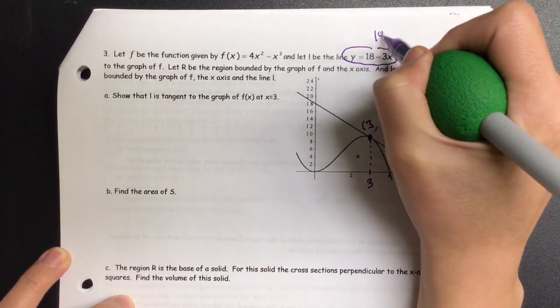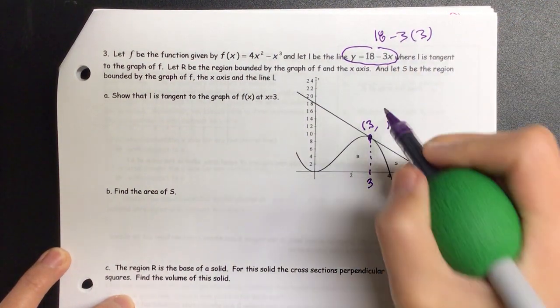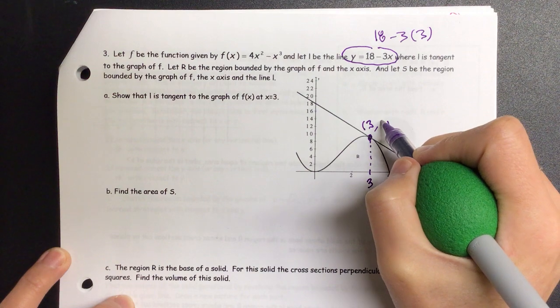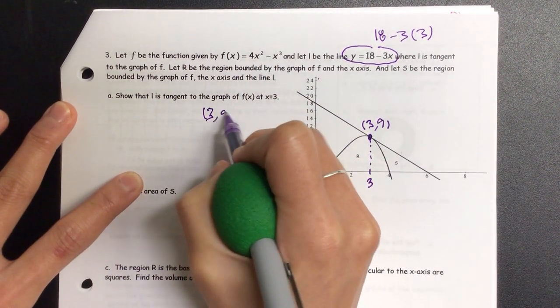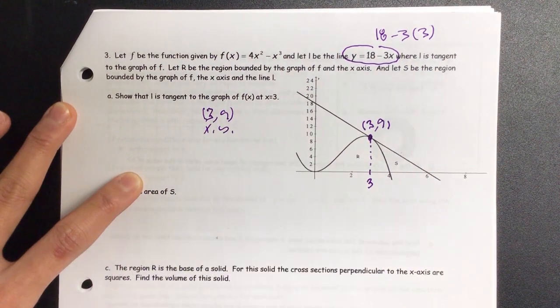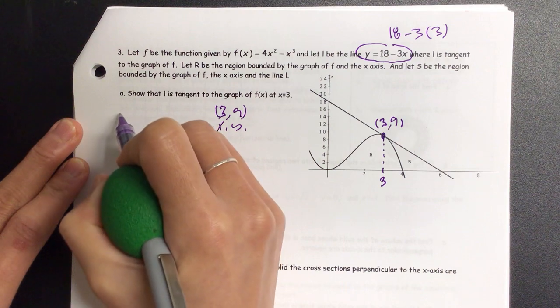So I have 18 minus 3 times a given 3. How much is that? 9. So I know our point is at 3 comma 9. And that's our x1 and y1. And we're looking at the tangency, so we need to find the derivative.